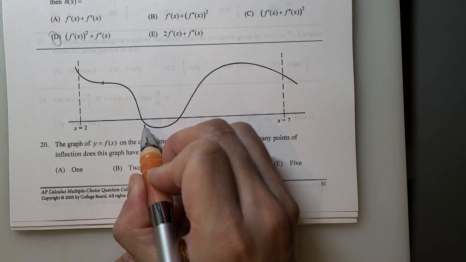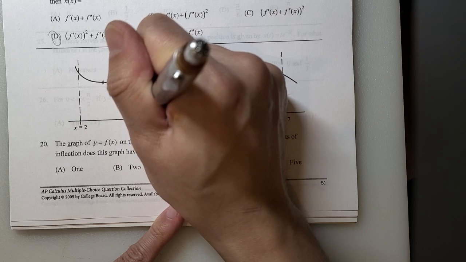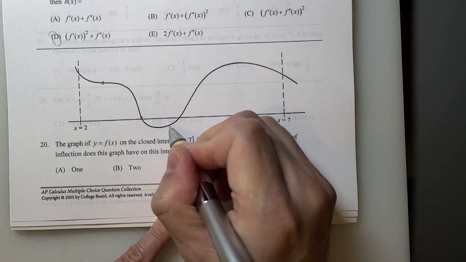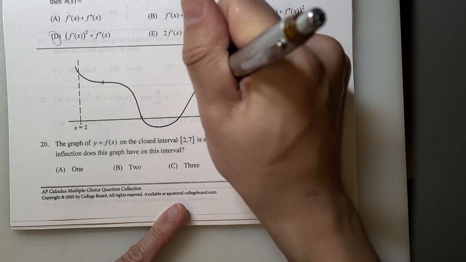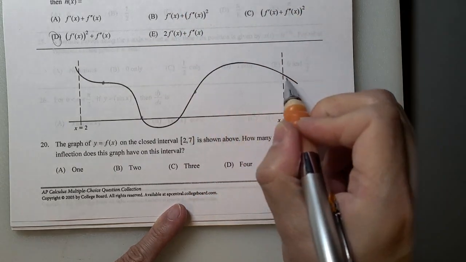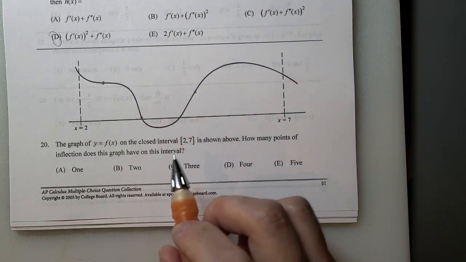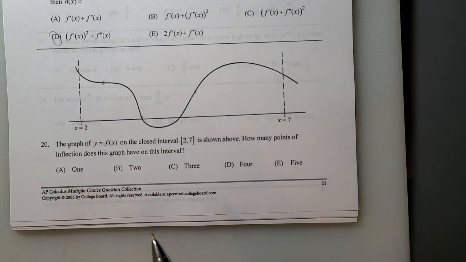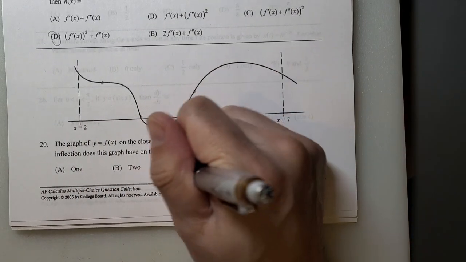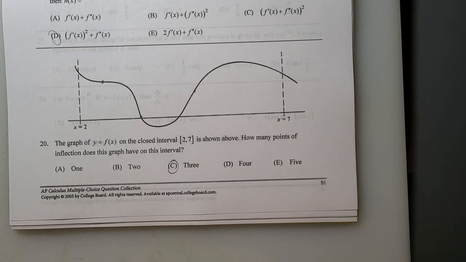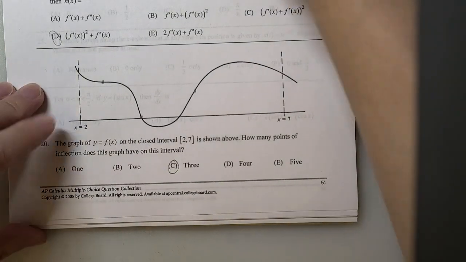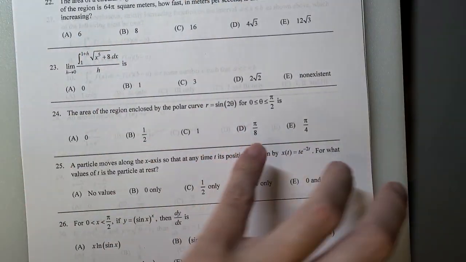And then at some point over here, it's concave up again. So over here it's concave up. Then over here it starts becoming concave down again. Okay, and that's it. So it looks like it's 3 points of inflection, because the concavity changes 3 times. That's how we do that one. Let's move on.